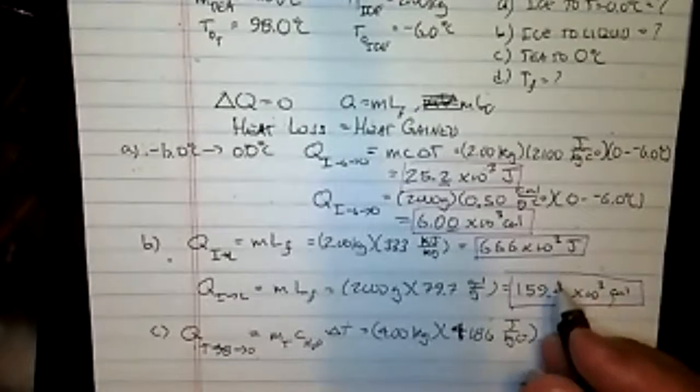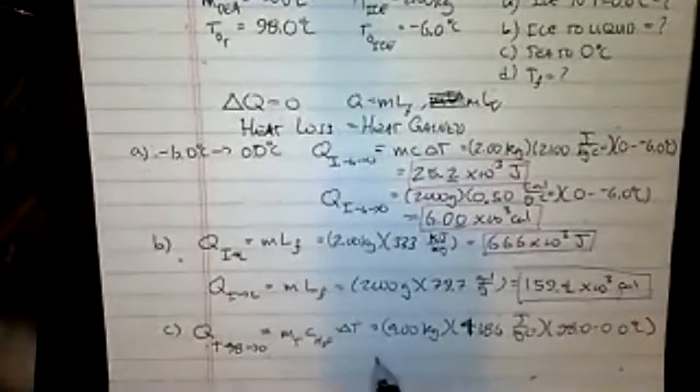And then, of course, the temperature change is going to be 98 minus 0, not 0 minus 98, just to keep it positive. So I'm going to say 98.0 minus 0.0 degrees Celsius. Of course, when you subtract them, that makes it Celsius degrees, so that's why the degree comes after. That's sort of the rule that we use just to make things nice and neat. So when I multiply this, 4,186 times 4 times 98, that should give me 820.5 times 10 to the third.